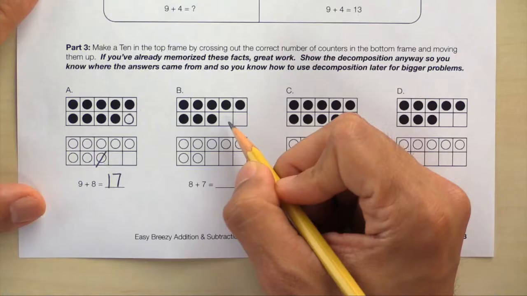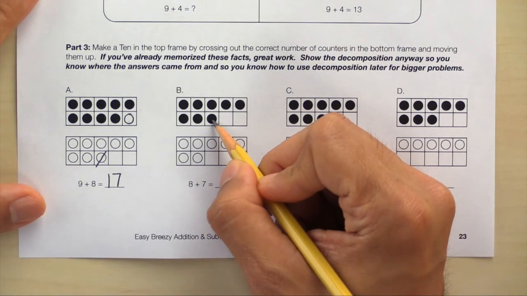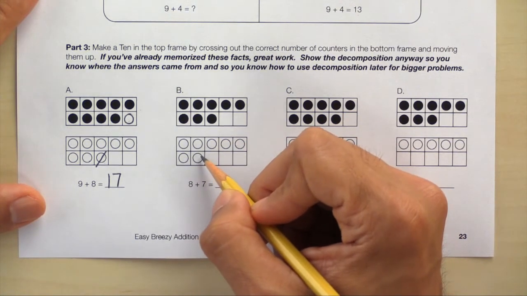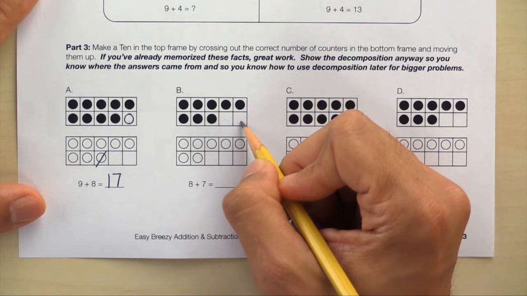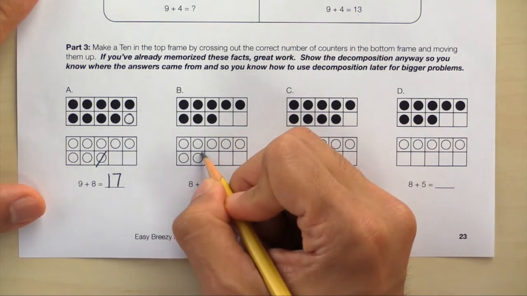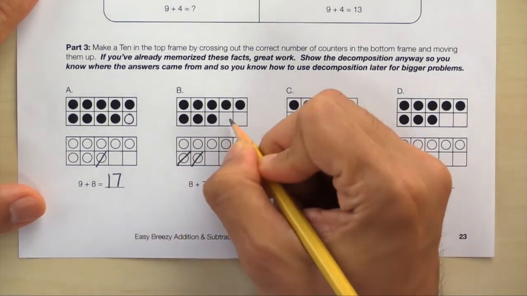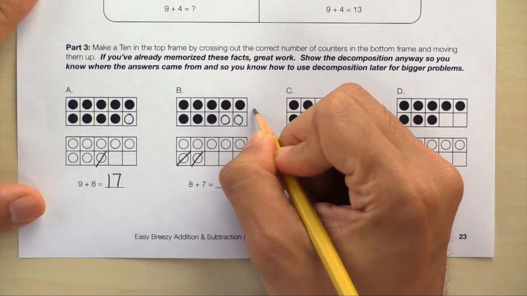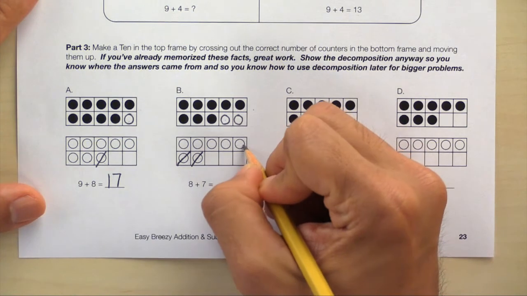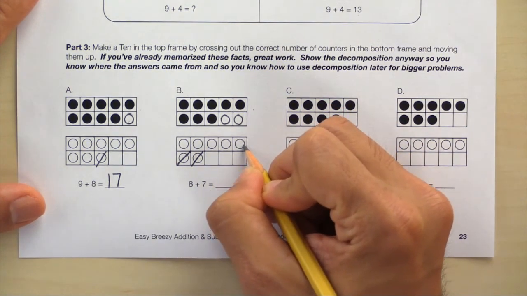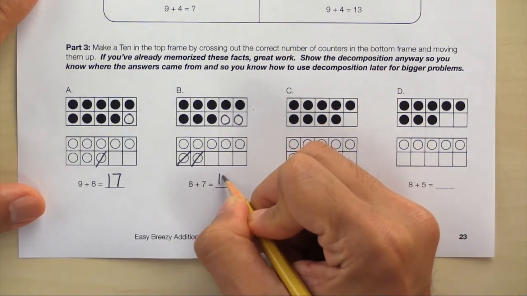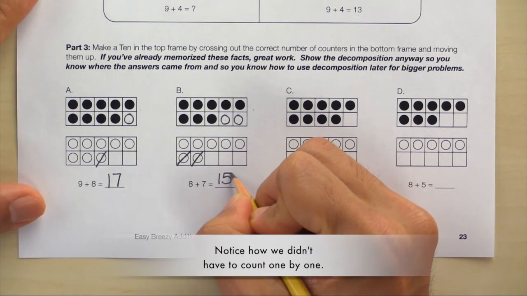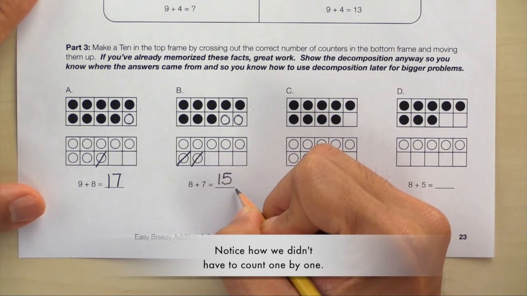Last example. 8 plus 7. We're missing two spaces, so cross off two counters. 1, 2, move them up here. 1, 2. Now we have 10 plus 5, and that gives us 15. Again, notice how we didn't have to count one by one.